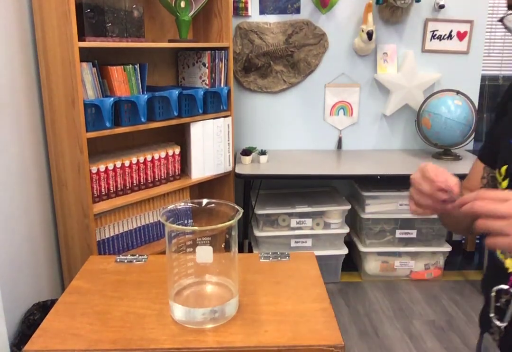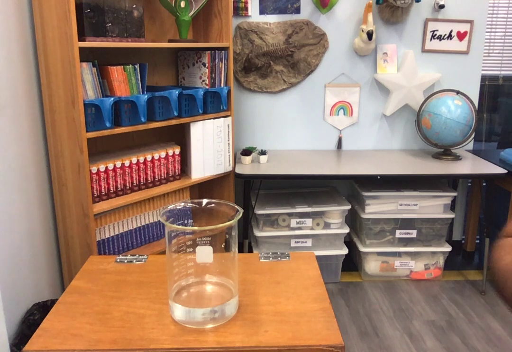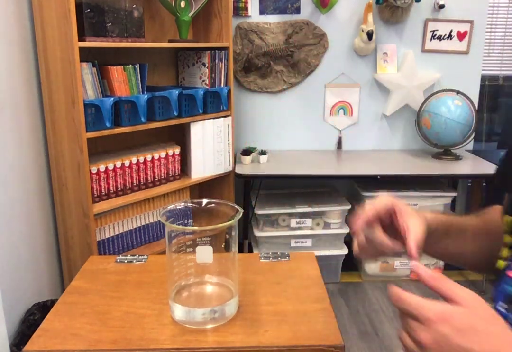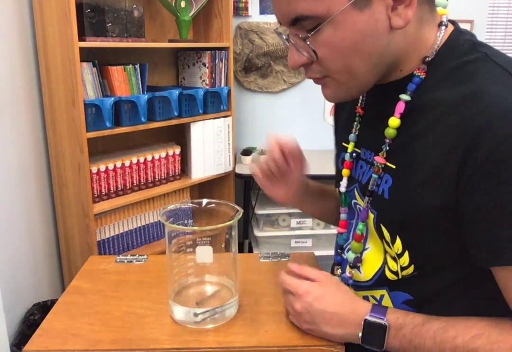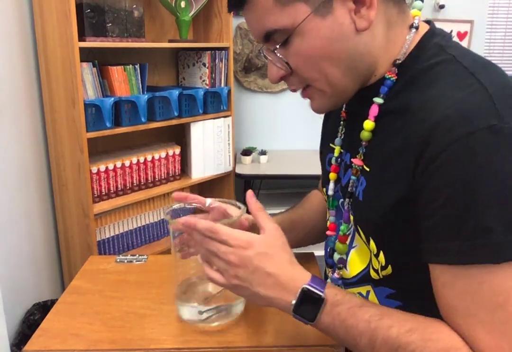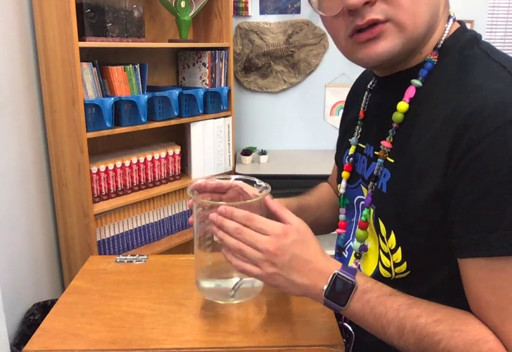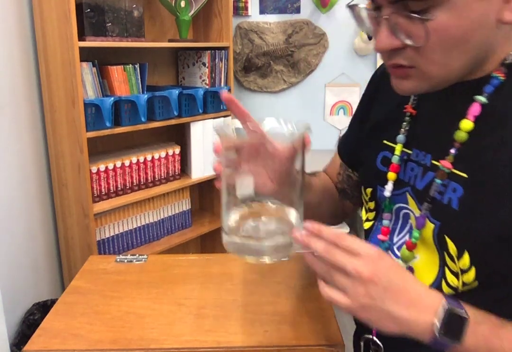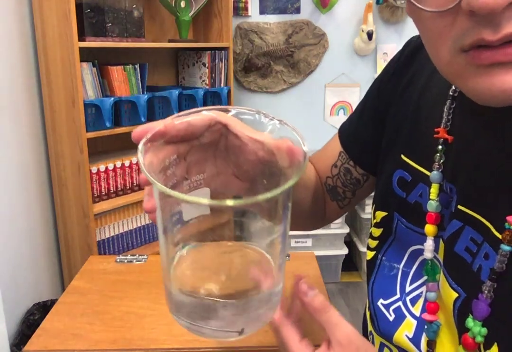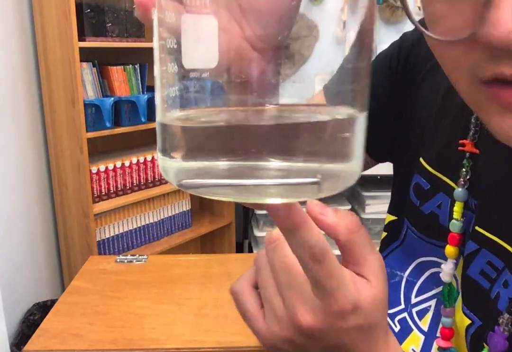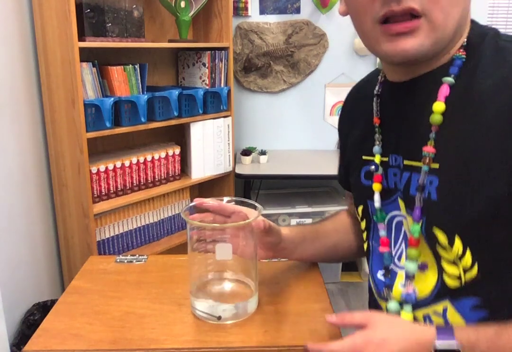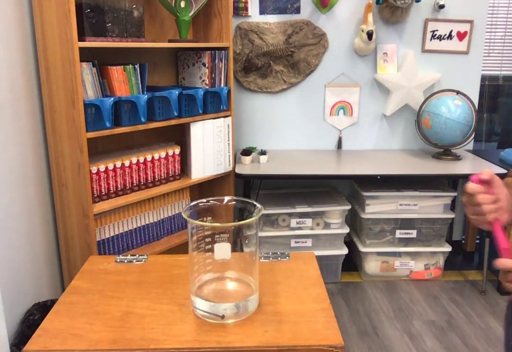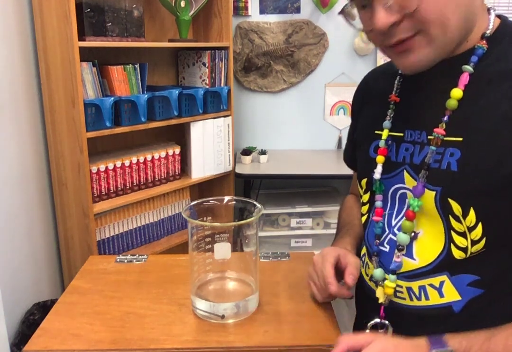The next object we're going to check the solubility of is an iron nail. So let's just go ahead and try it. I'm going to drop it in, and I can still see it, but I'm going to shake it. Maybe it'll dissolve if I continue to do this. What do y'all think? It's still in there. We can still see it. Do you think it's soluble or non-soluble? You can still see the object in the beaker.